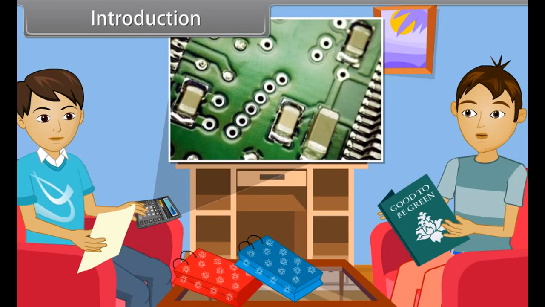Okay, Amar, now I understand the basic concept of a calculator. It's quite interesting and I want to know something more about it. Students, today we will study semiconductor electronics. Objectives.